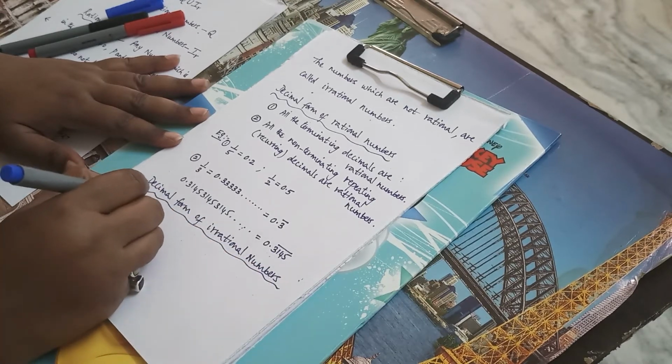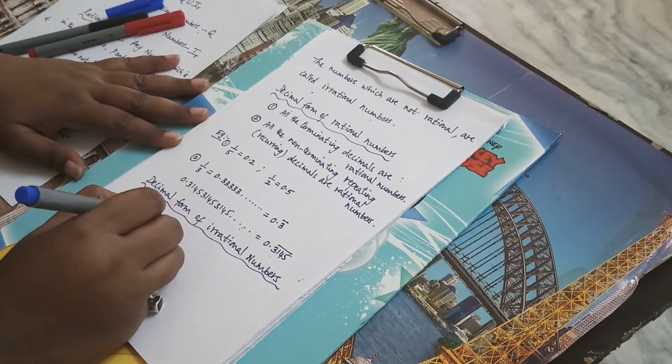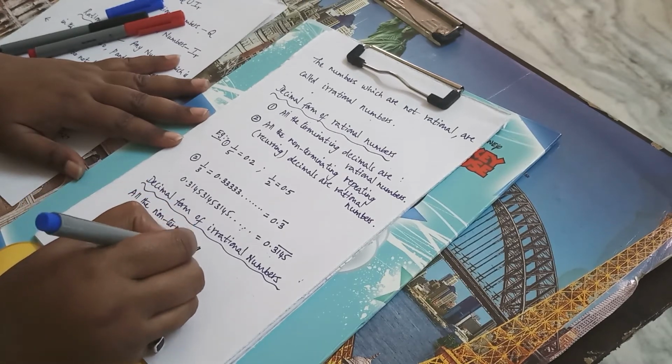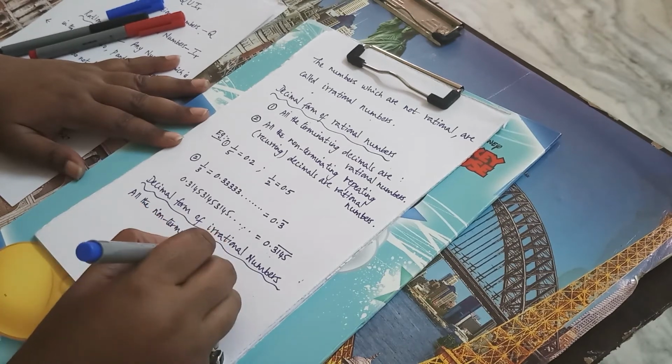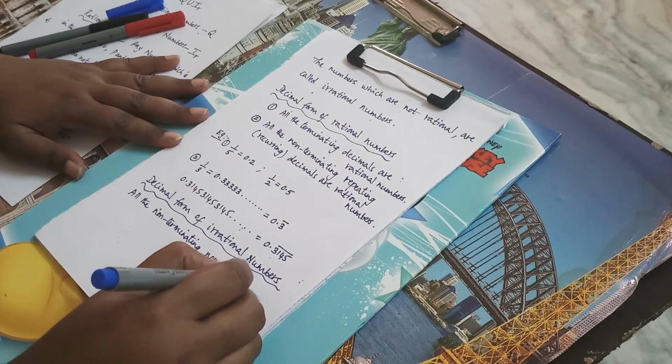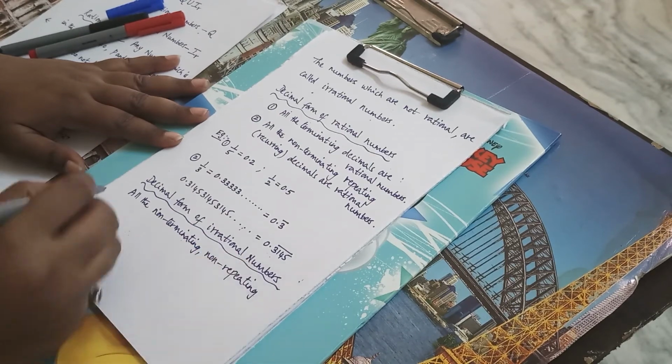All the non-terminating non-repeating means what?